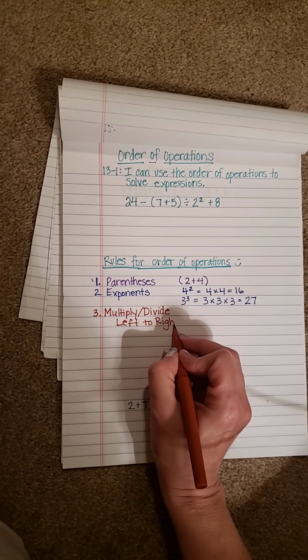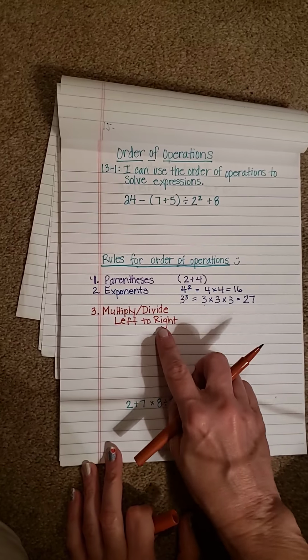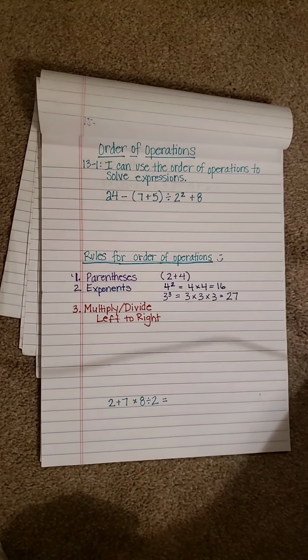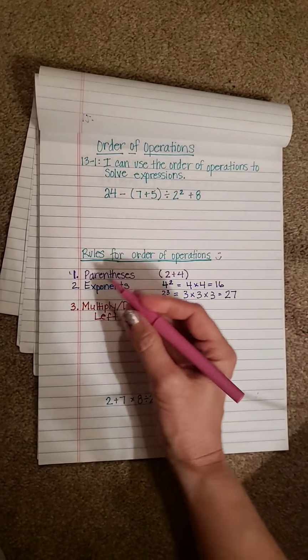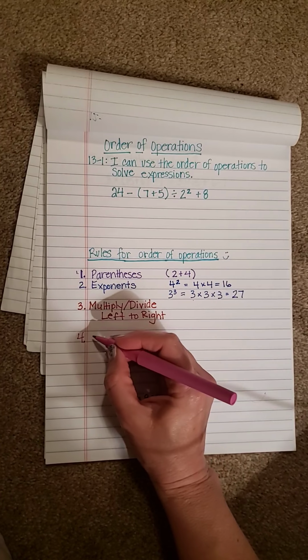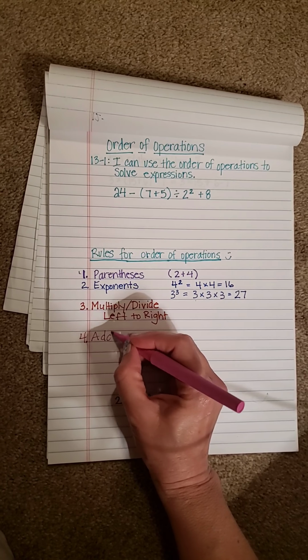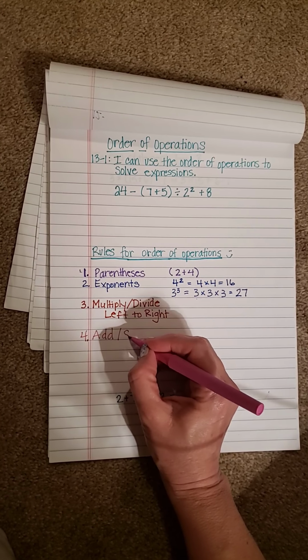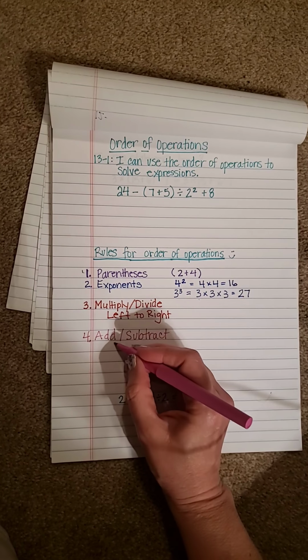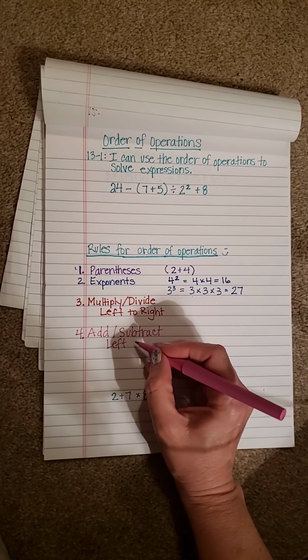So just like you were reading, if there's something that you multiply or divide, you'll work it from left to right. And then the last thing in the problem that you do is add or subtract. And that one is also left to right.